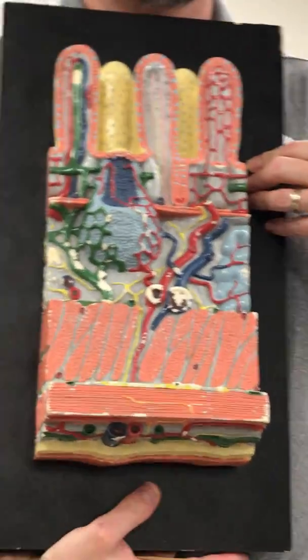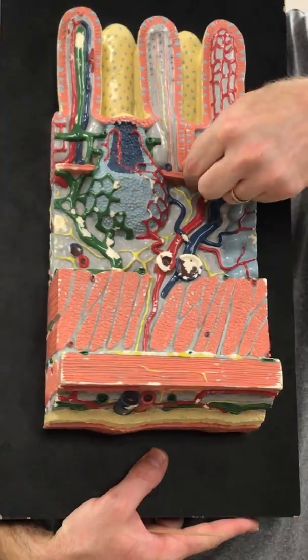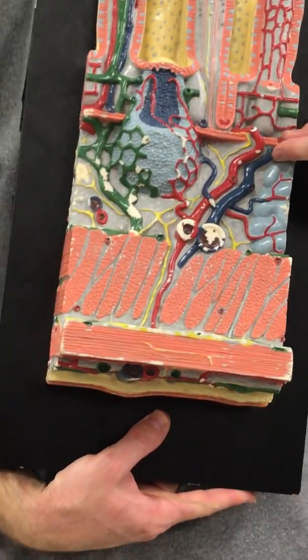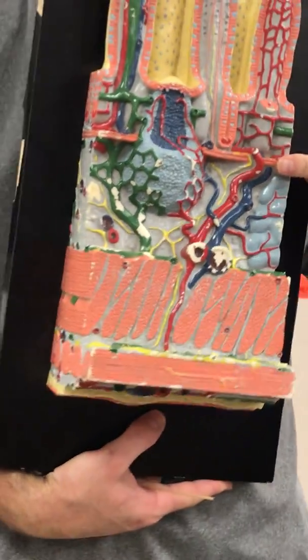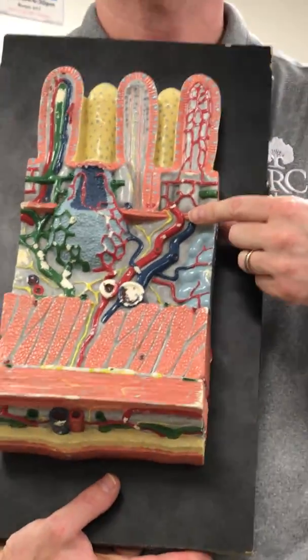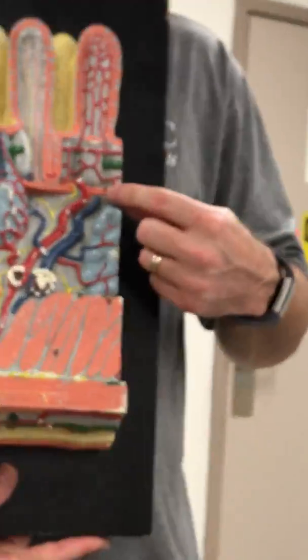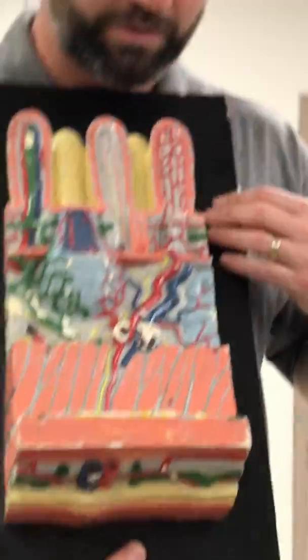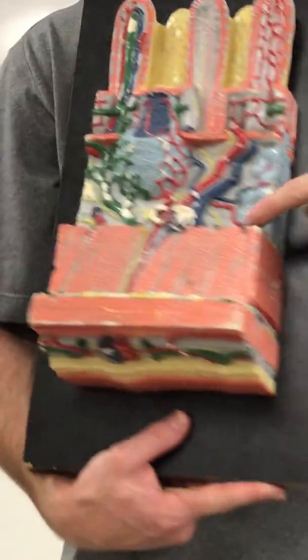What's this layer called here? Smooth muscle. Muscularis mucosae. What else, besides muscle, is being controlled by the submucosal plexus? Glands. So here's a big submucosal gland, and there it is from the side.